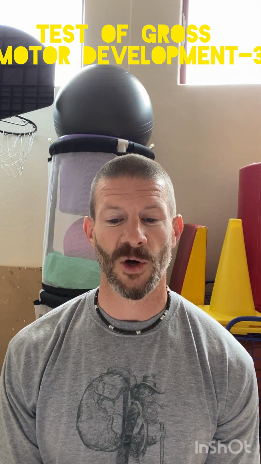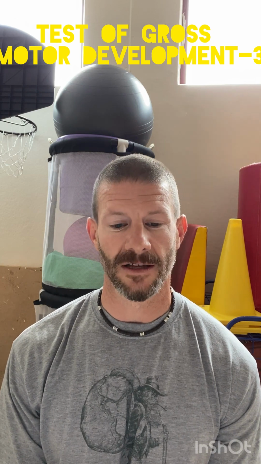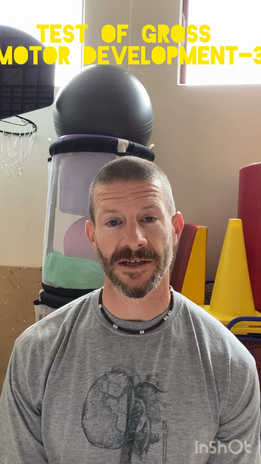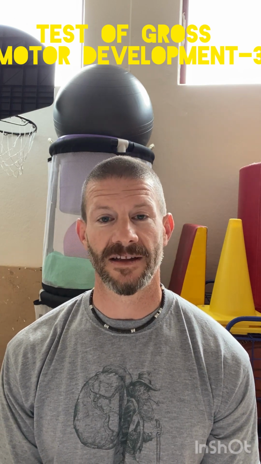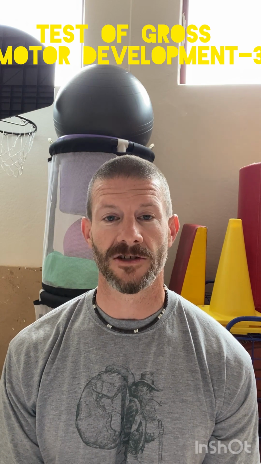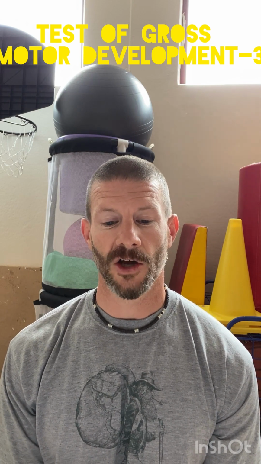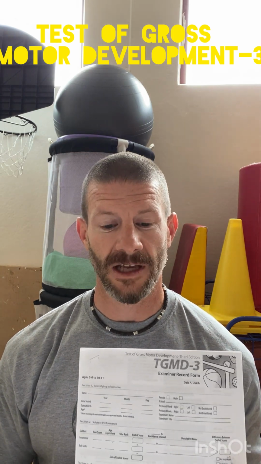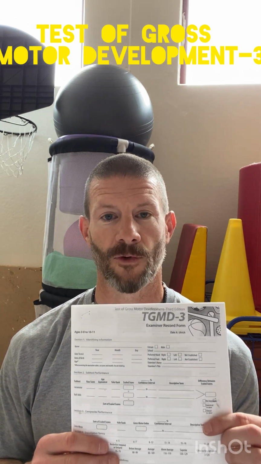Each skill is broken down into 3 to 5 components, and the examiner analyzes the skill to see if the component is absent or present. During the assessment, the student is allowed to complete 1 practice and then 2 formal trials. Coding is completed for only the 2 formal trials and should be completed on the examiner record form.